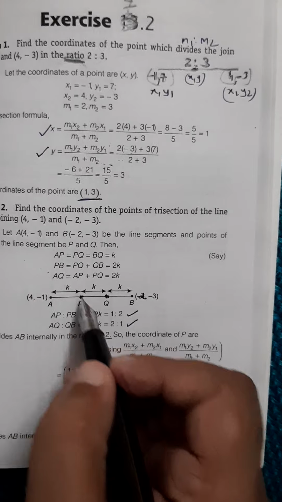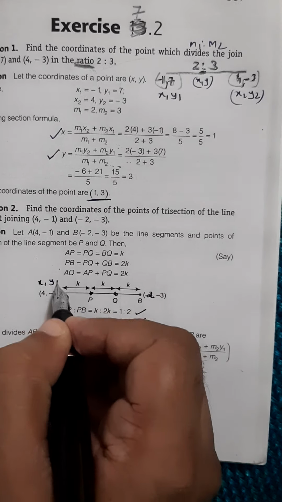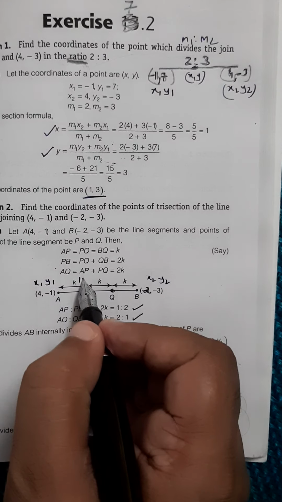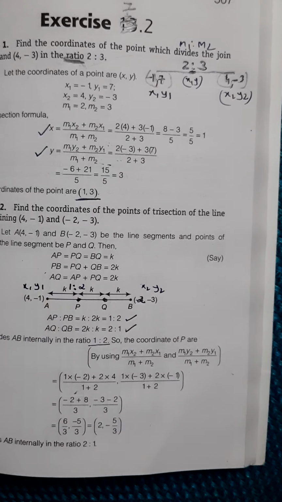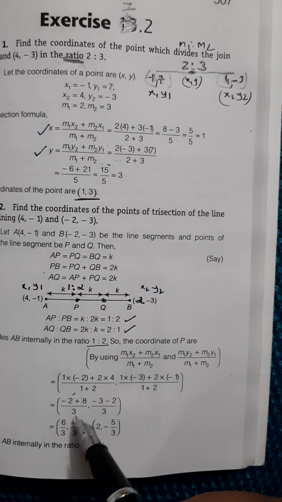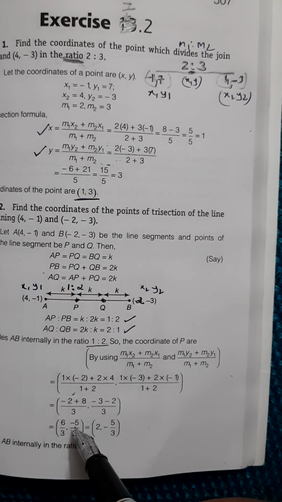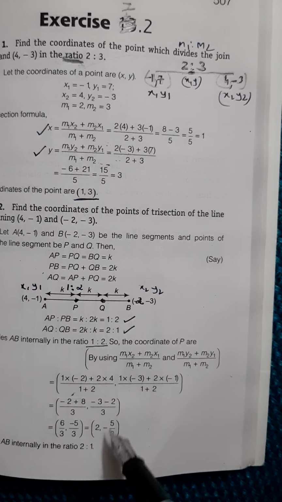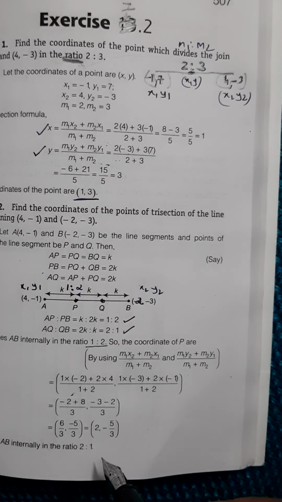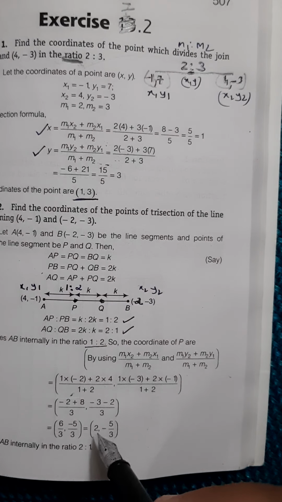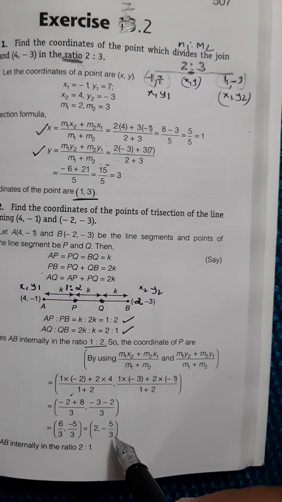So here I am finding out the coordinates of the point p, and when I am finding p, the ratio is 1:2. So when I solve this, I will get minus 2 plus 8 upon 3. 8 minus 2 is 6, 6 by 3 you will get 2, and here minus 3 minus 2 we get minus 5 upon 3. So we can say the coordinates of point p are 2 comma minus 5 by 3. So we've got p.